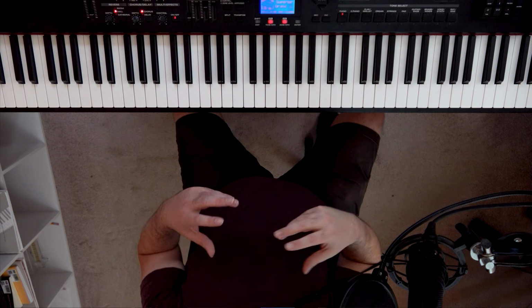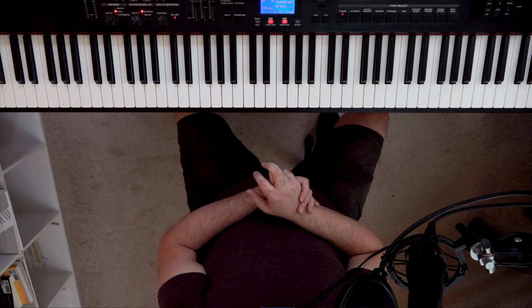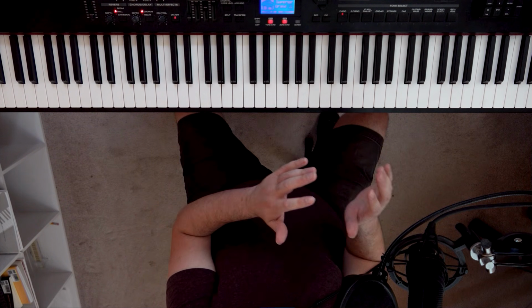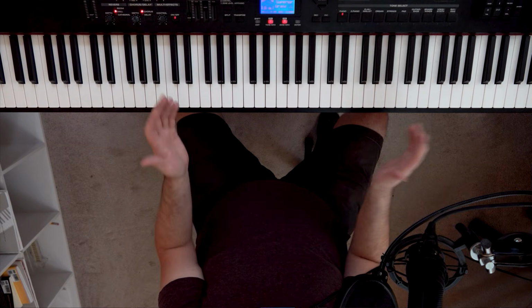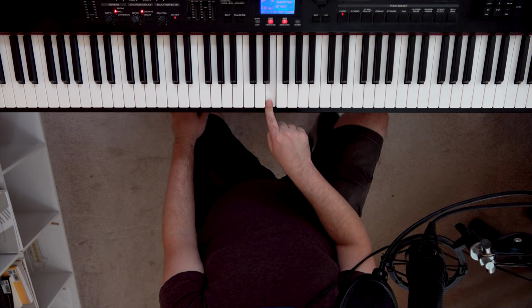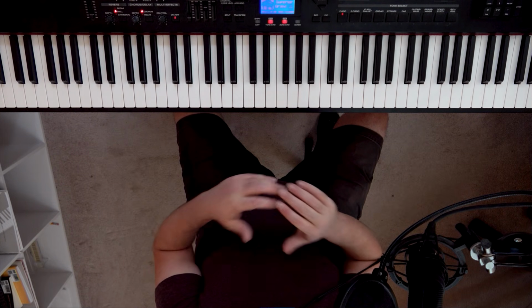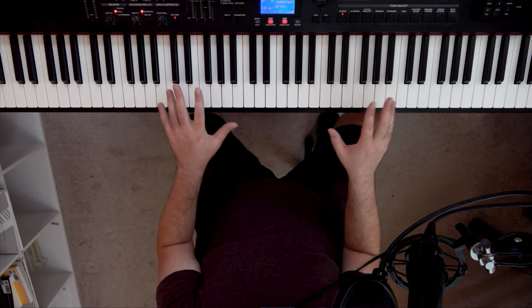So what I want you to do is memorize where each of these notes are in their relationship to the groupings of 2 black keys or 3 black keys. For instance, what note is that? Well, you should know that that's E. It's to the right of those groups of 2 black keys.